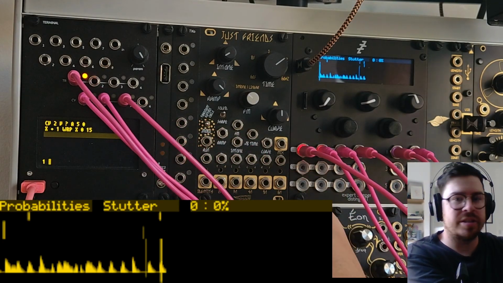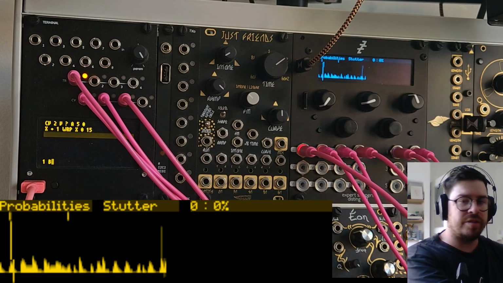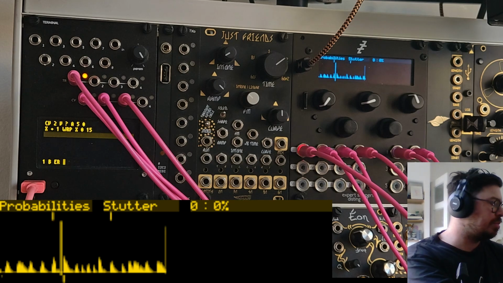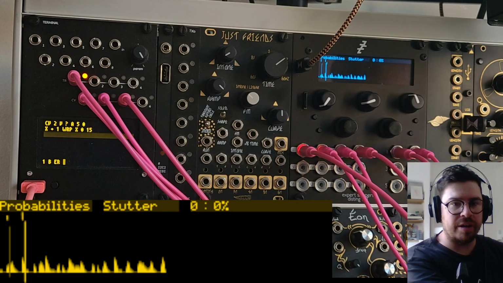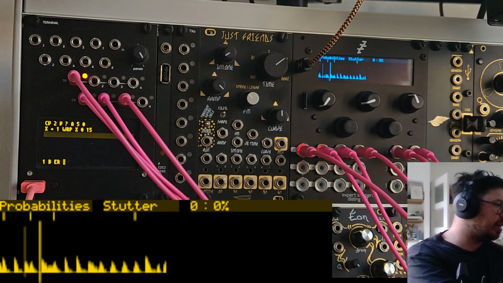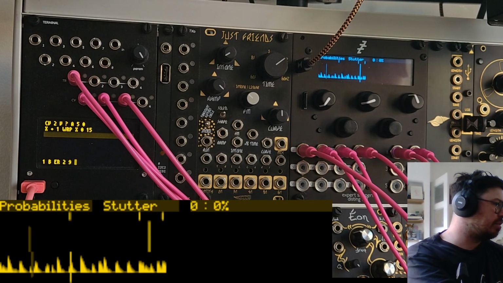It's going to be annoying, isn't it? The cable's in the way.